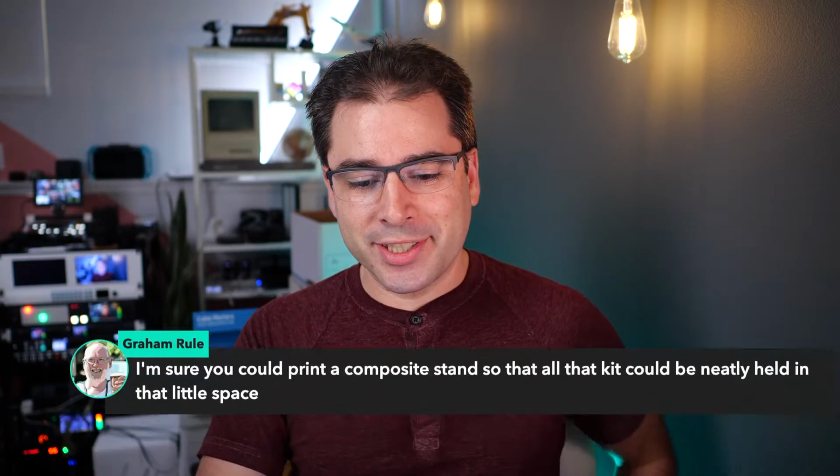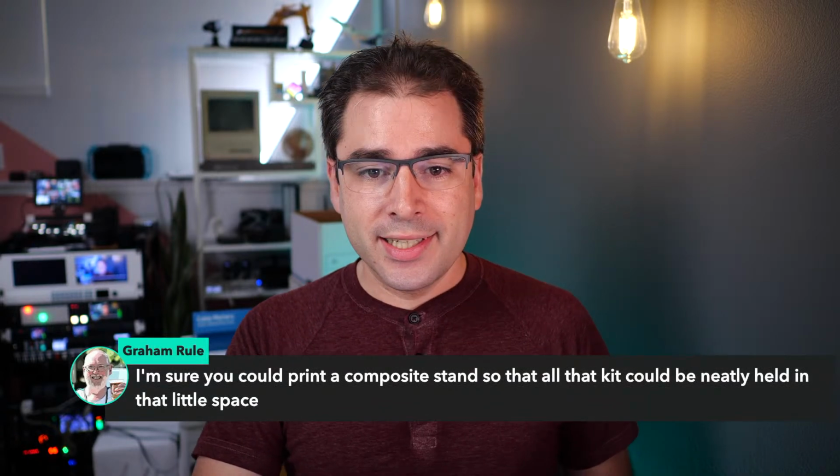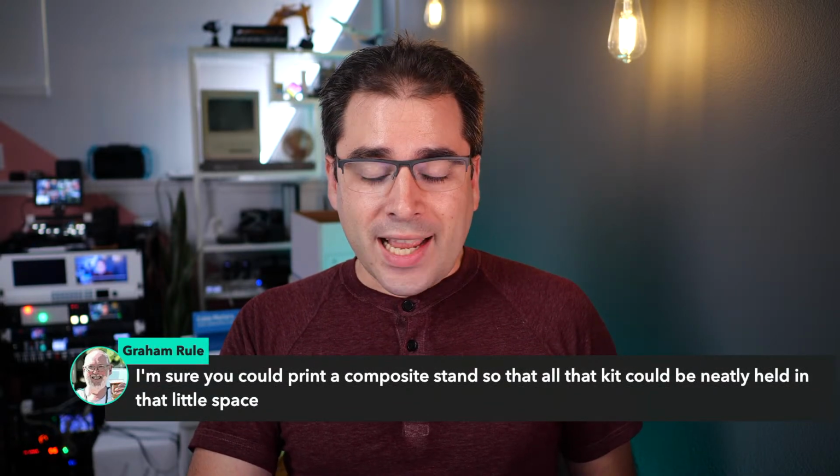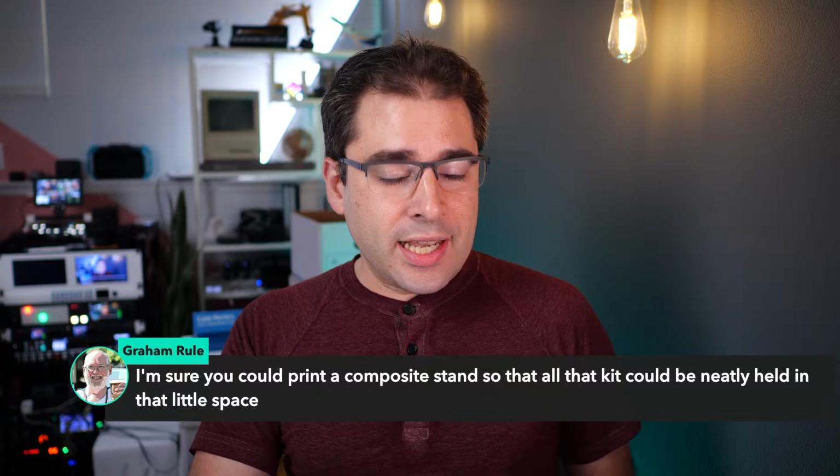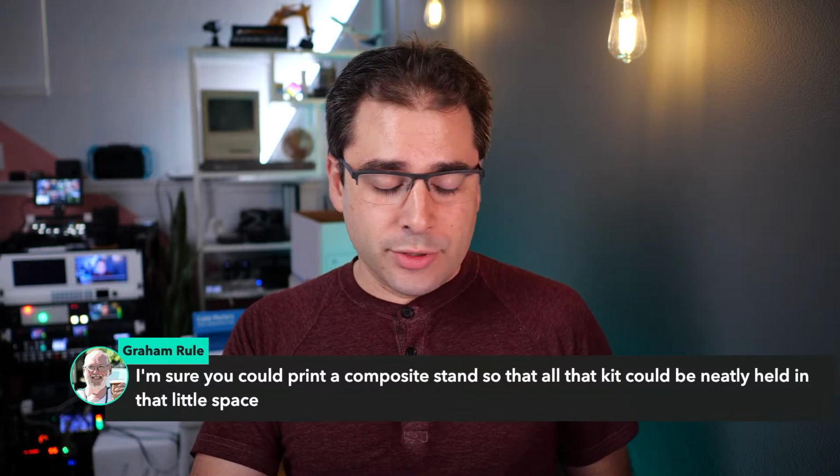Graham says, I'm sure you could print a composite stand so all the kit can be neatly held. I don't think that's held, yes. Accessible, no. Because frankly, you need to be able to reboot devices, right? You need to be able to, like, oh, the Chromecast is just stuck. Well, I need to power cycle it so that it comes back online.